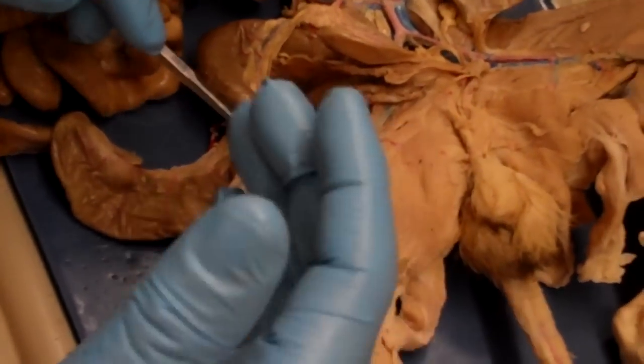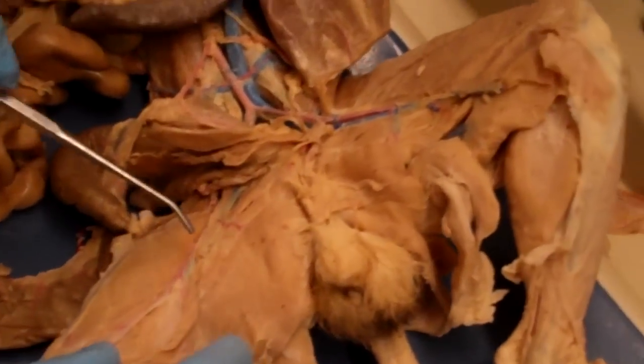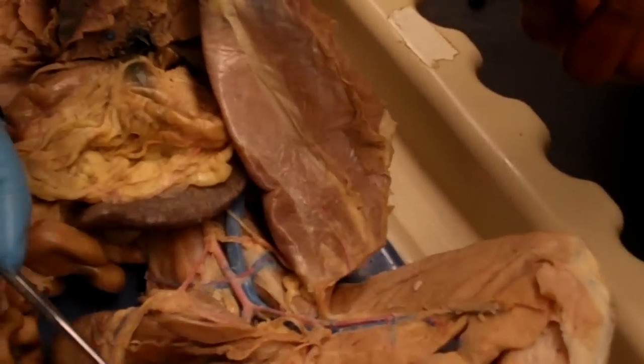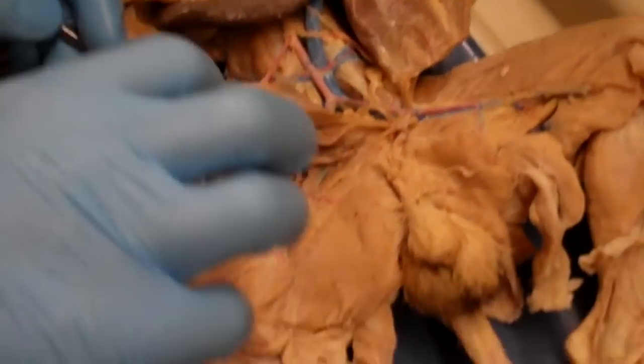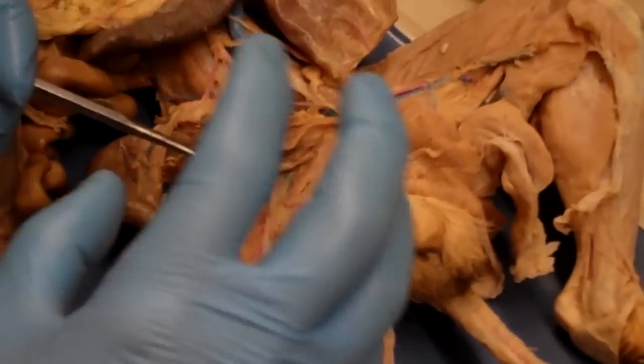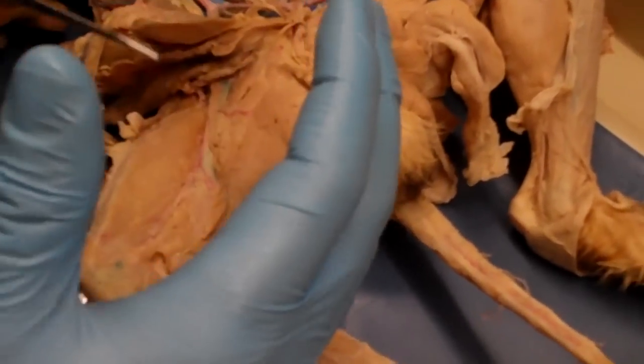It's one of the few examples of arteries that stay very superficial. Most arteries, like the continuation of the femoral, like to be protected between large muscle groups because it's so dangerous if you damage them.